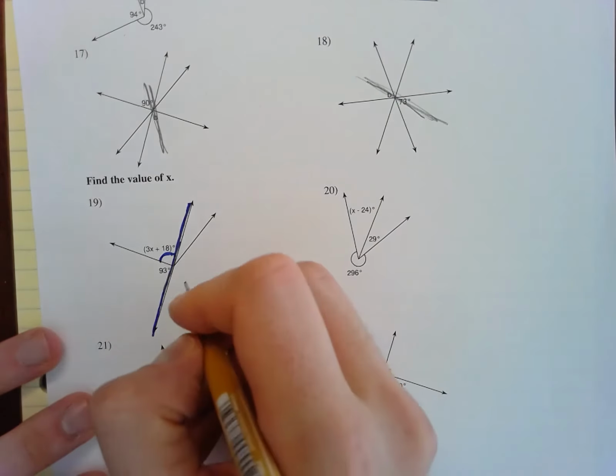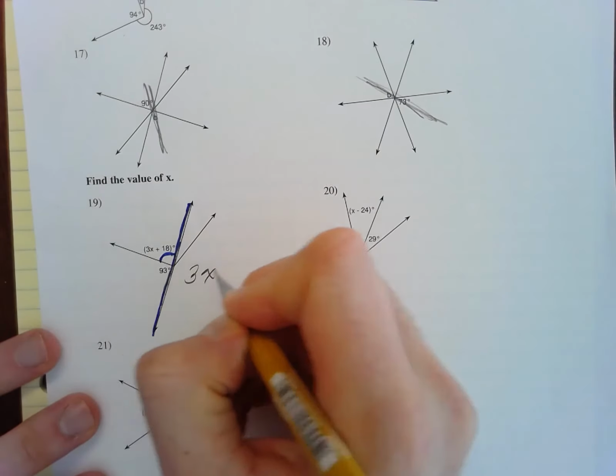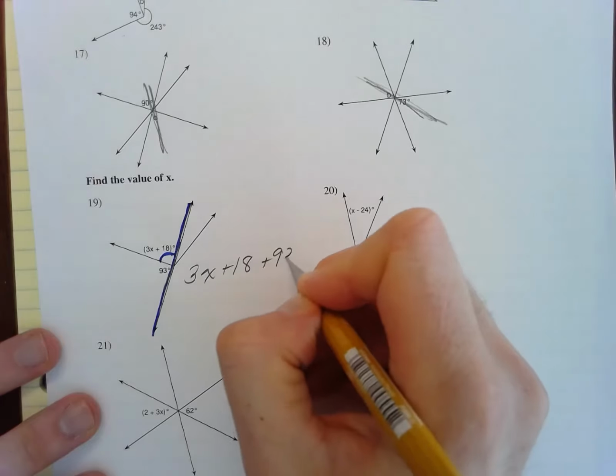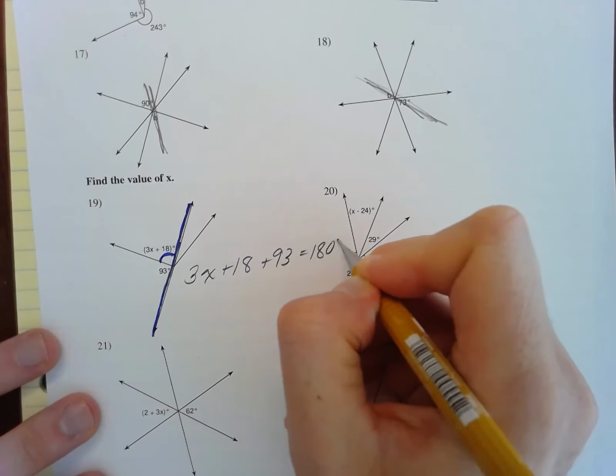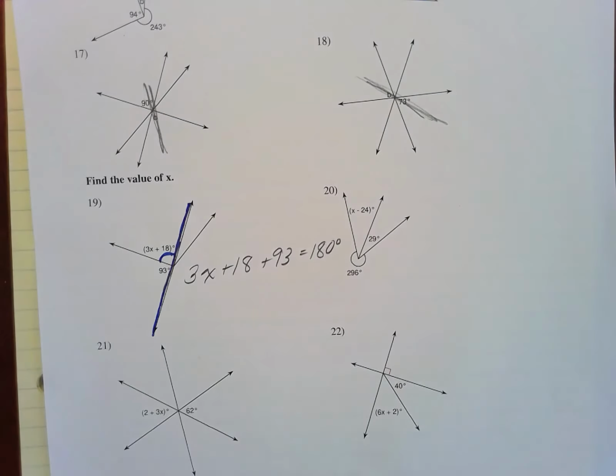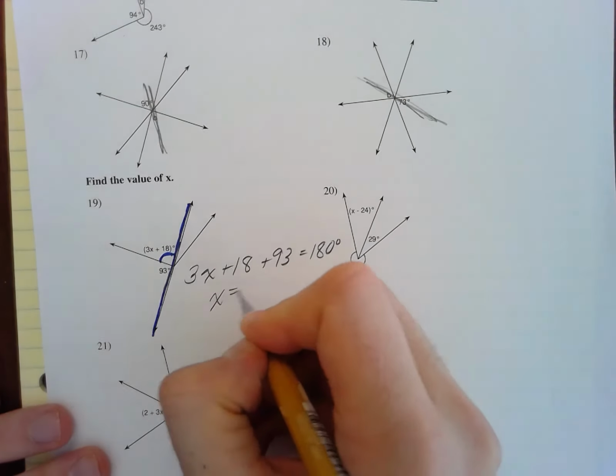We can say 3x plus 18 plus 93 is 180. Okay, and then it's just a linear equation. We can solve. We did this all year last year in algebra. So 180 minus 93 minus 18 divided by 3 is 23. And so x equals 23.